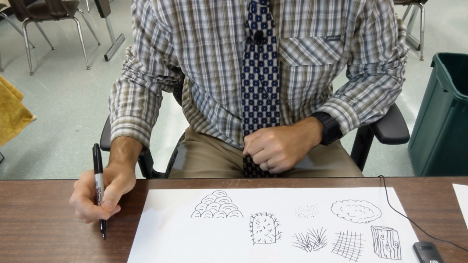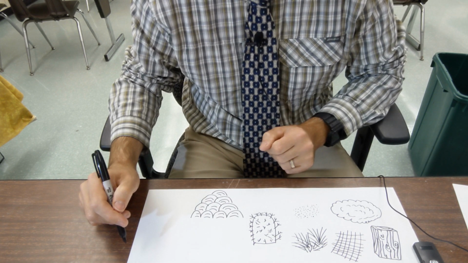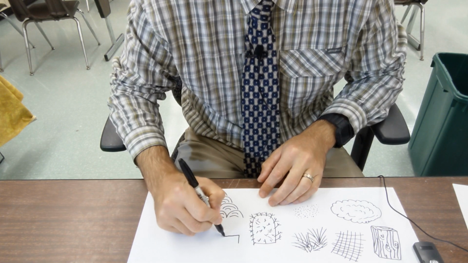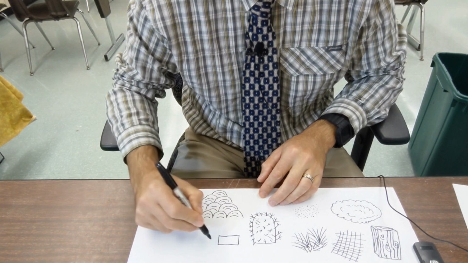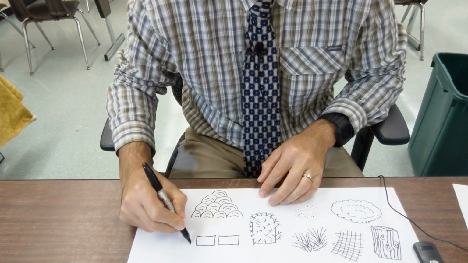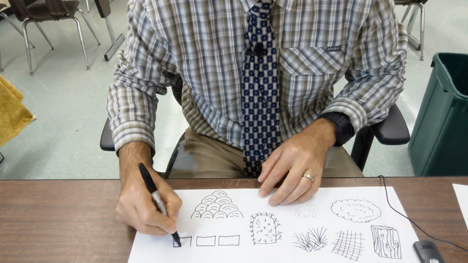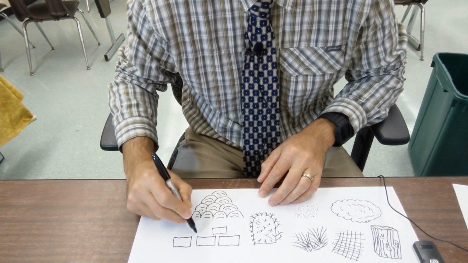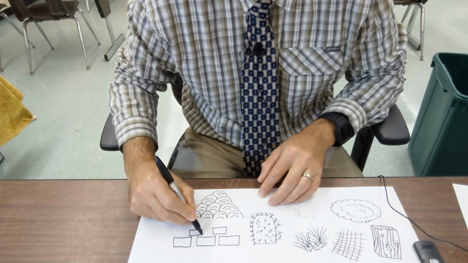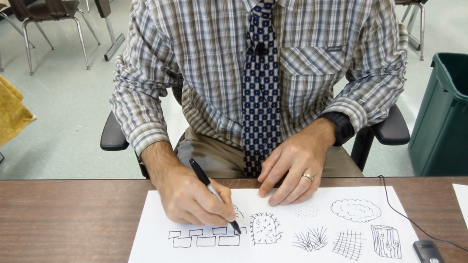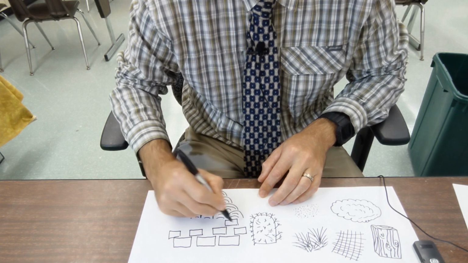We might need something that is rocky or brick-like. Bricks have a pattern to them. We normally do a row of bricks, and then we go in between for our next ones. So they go in between, and then we have our next set that goes over those.